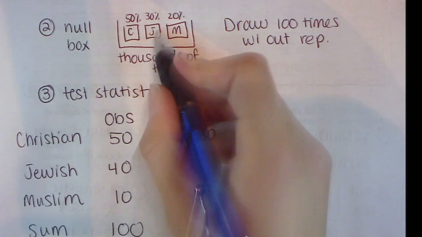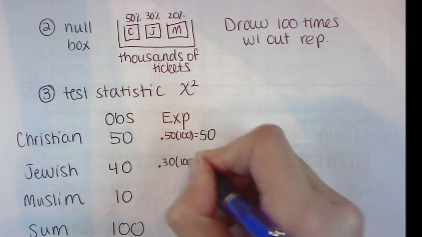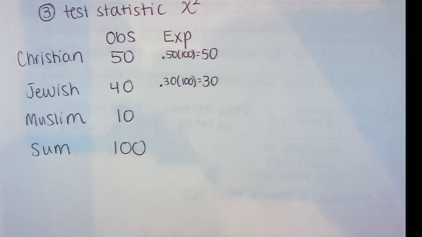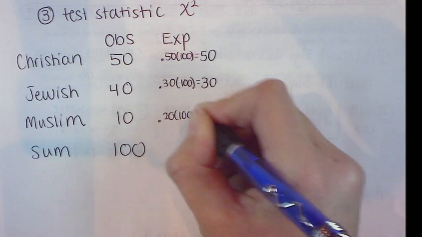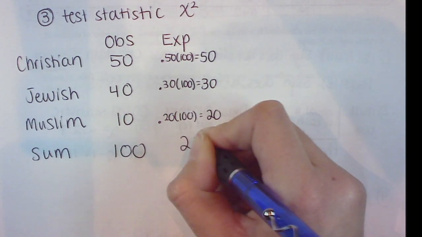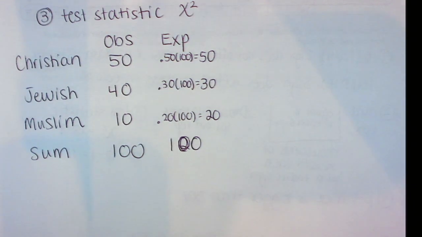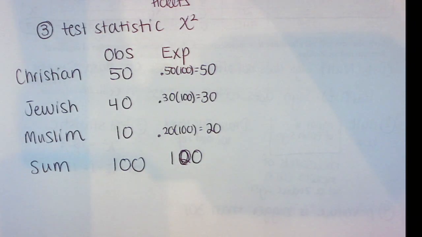And then 30% I expected to be Jewish, so this was a little bit different. 30% of 100 is 30. And then for the Muslim children, I expected 20. 20% of 100 is 20. Yeah, 20%. That's what I expected. So I expected what they told me was in the population. I didn't actually get that.